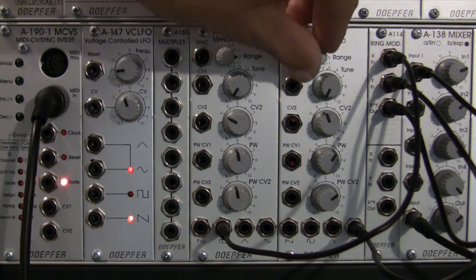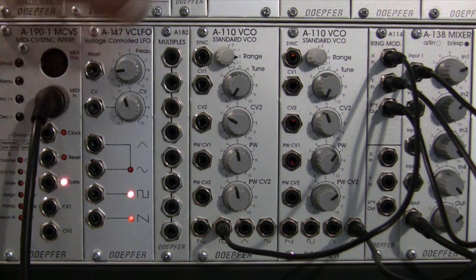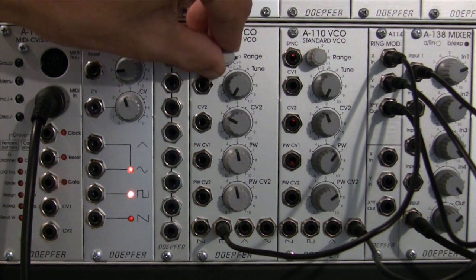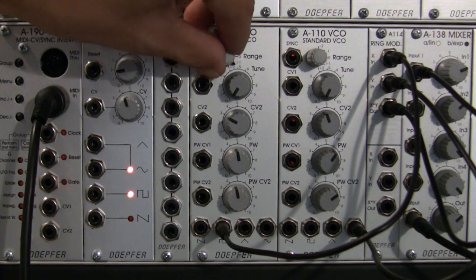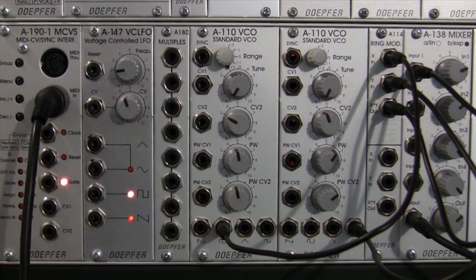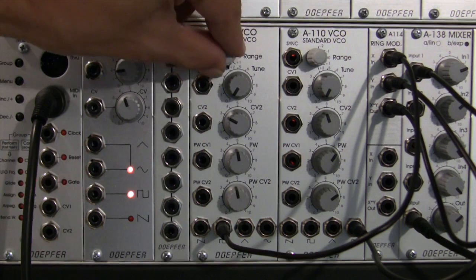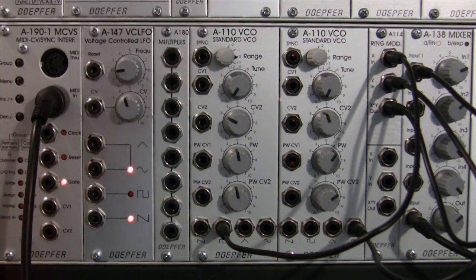Let's go back to 0. And now let's go up 1 octave. And then up another octave. Okay, so now let's bring this down to about the center position again.